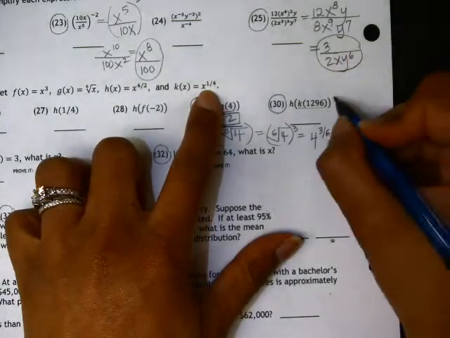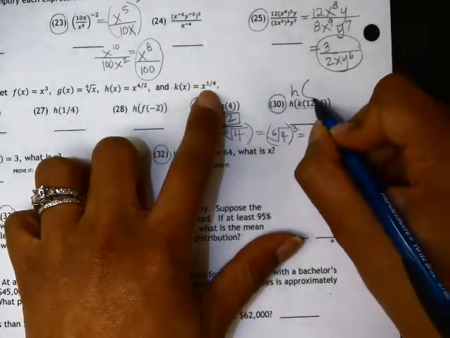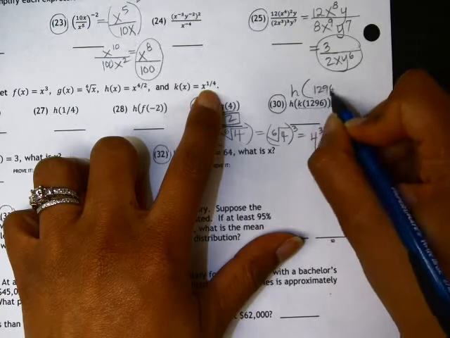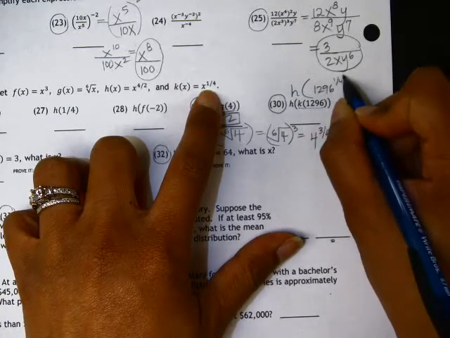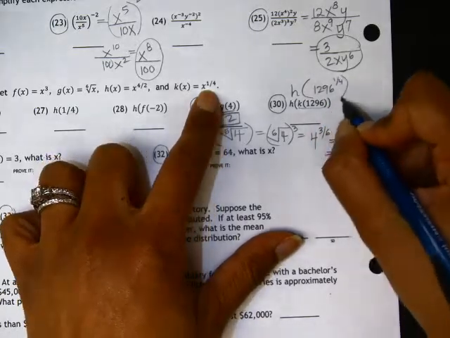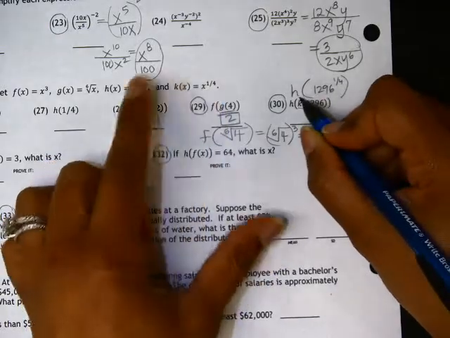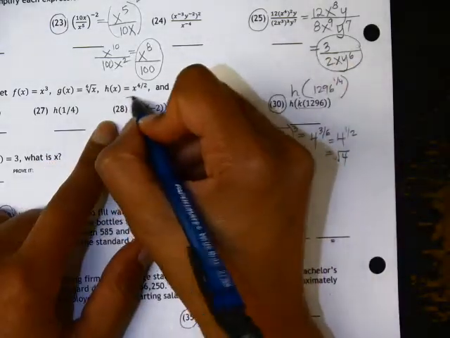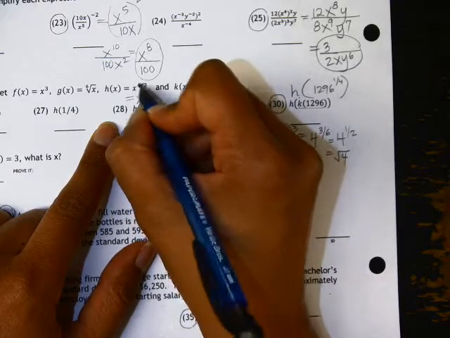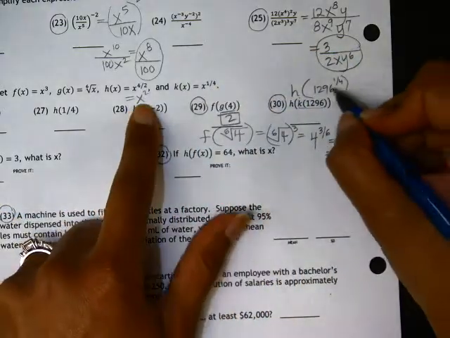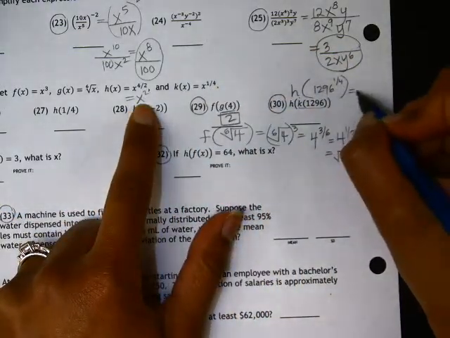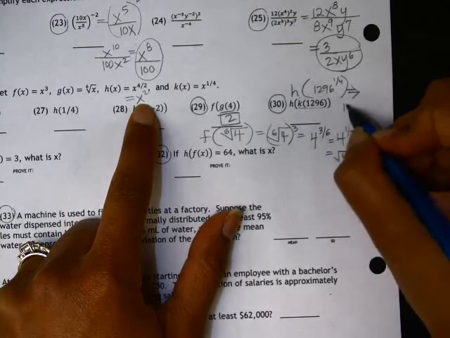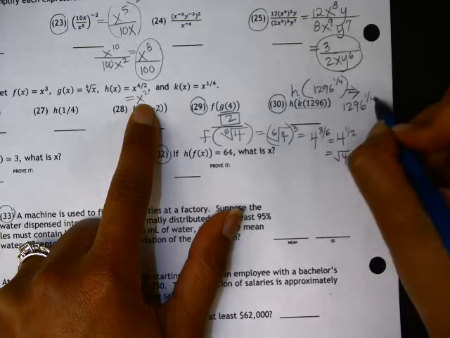So plugging that into here, that's 1296 to the 1/4. And then I'm plugging this expression into function h. Function h, x to the 4 over 2, that's the same as x squared if you reduce that. So I'm going to take this expression, 1296 to the 1/4, and square it.